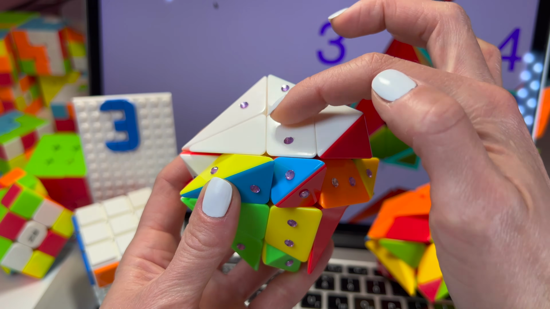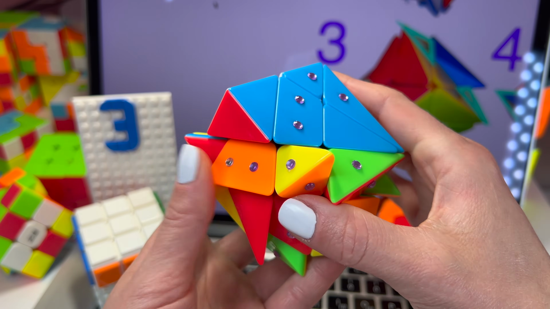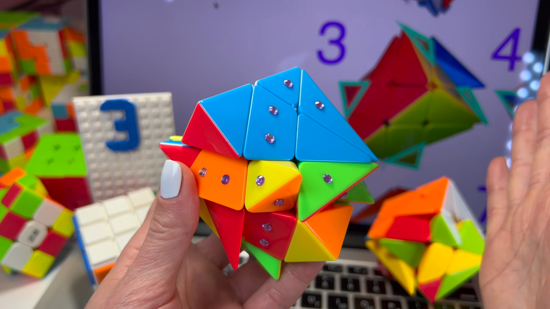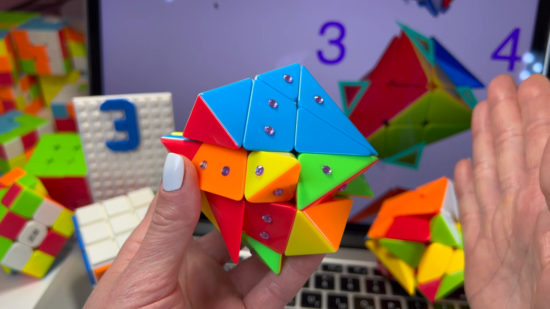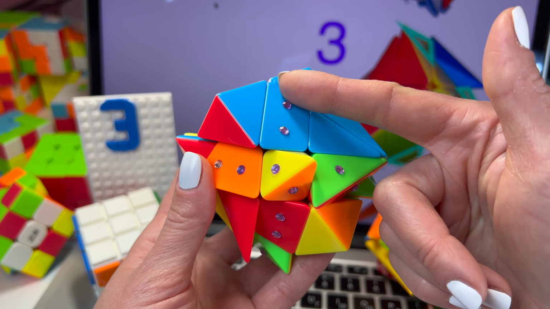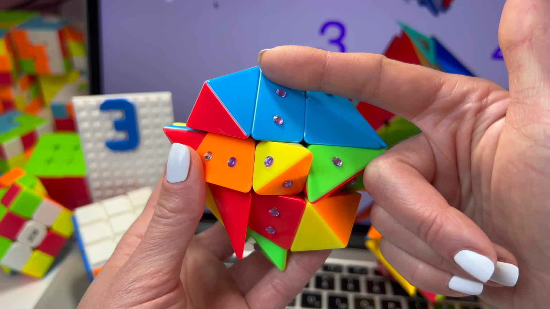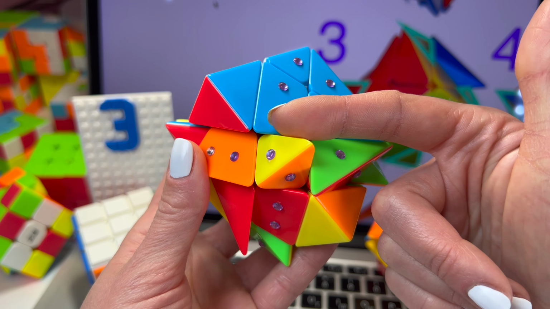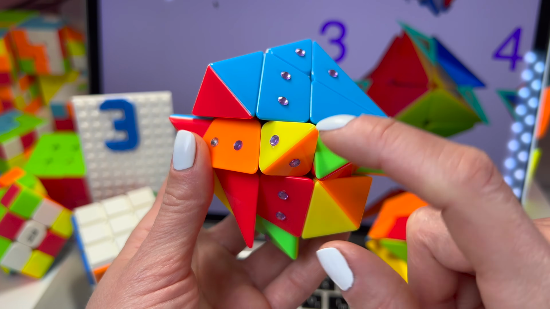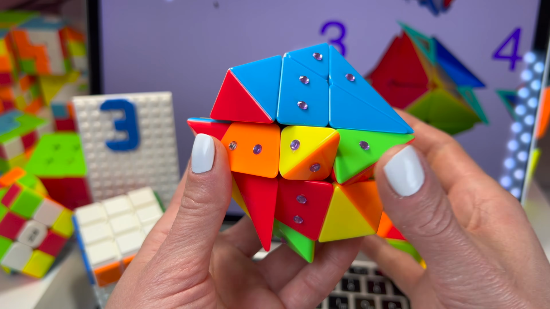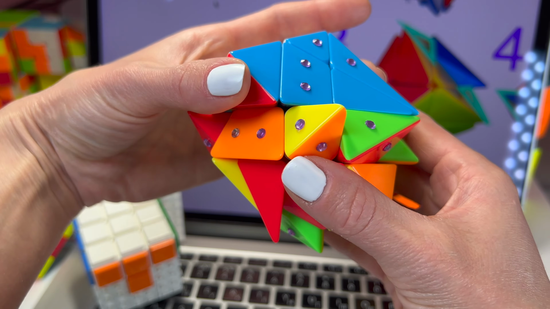For example, this white edge or this blue one, but in your case it could be other colors if you have another configuration of the cube. In my case I choose this blue edge. Now we have to rotate two bottom layers together to find a blue centerpiece. Let's turn the bottom layers.